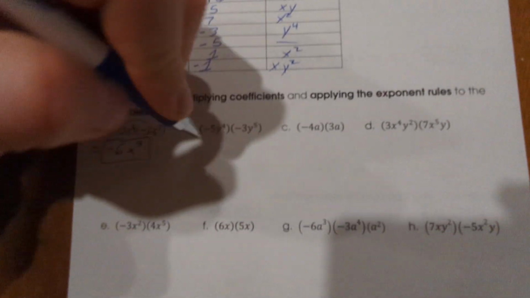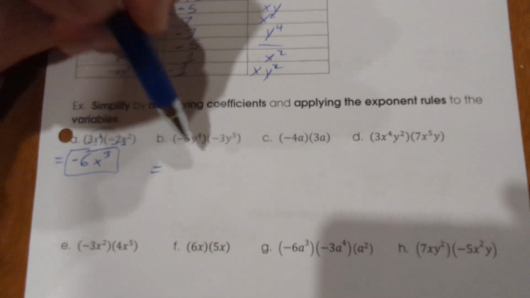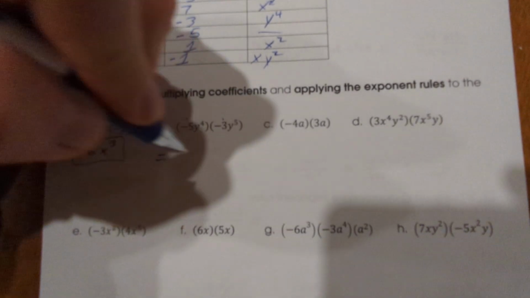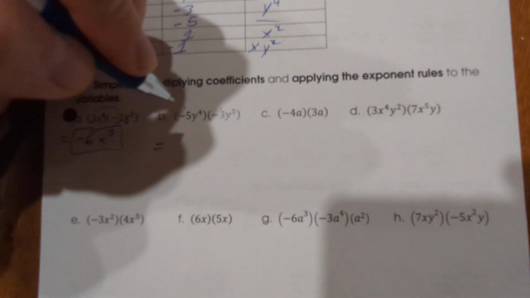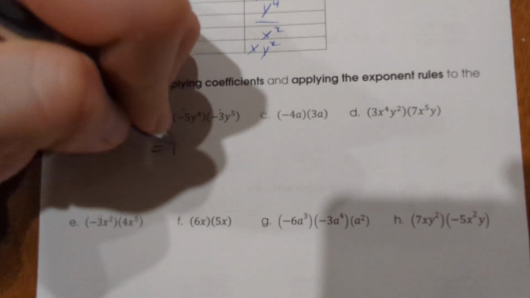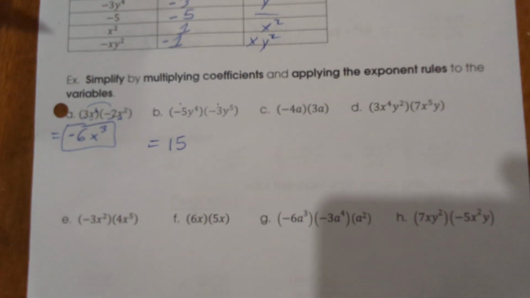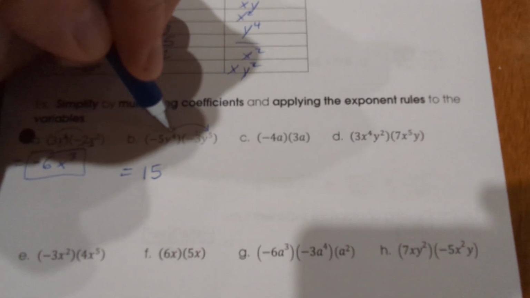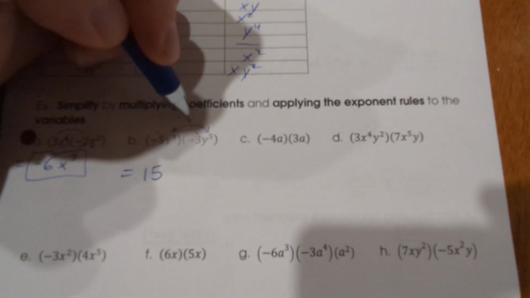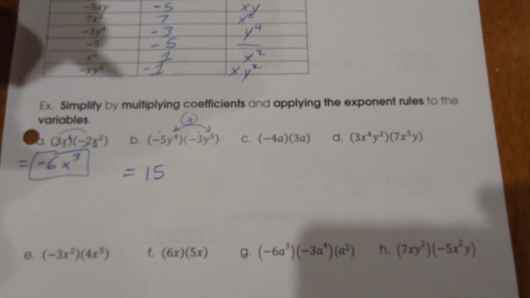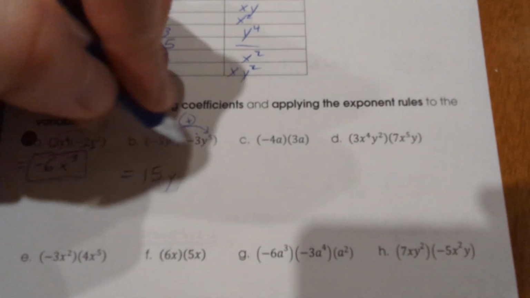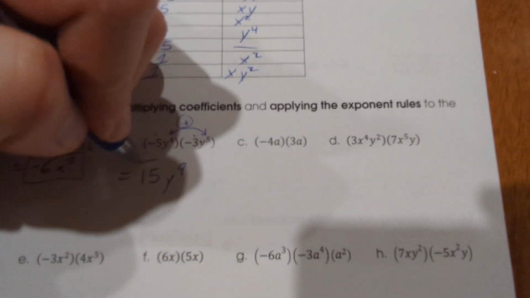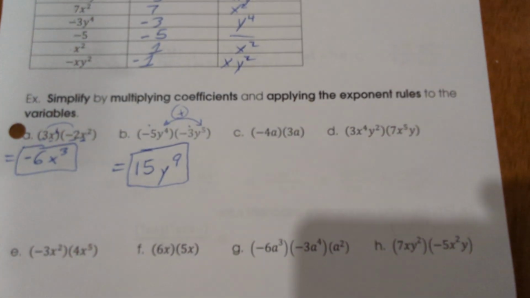Okay. So if we look at this next one, the numbers out front are -5 and -3. If we multiply those, negative times a negative is a positive. 5 times 3 is 15. So we have 15. And then again, we add exponents here. So 4 plus 5, we're adding. So we have y, because the base always stays the same. So y, 4 plus 5 is 9. So 15, and then y to the 9.